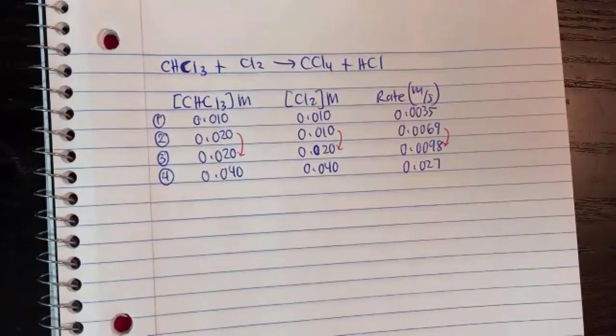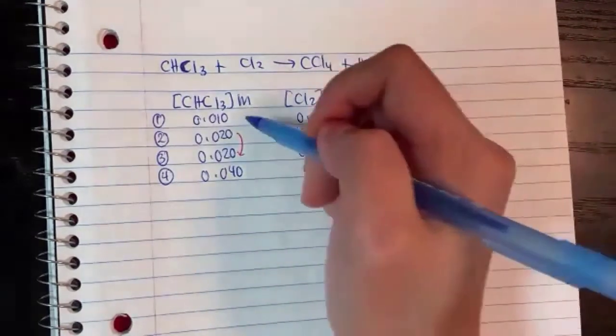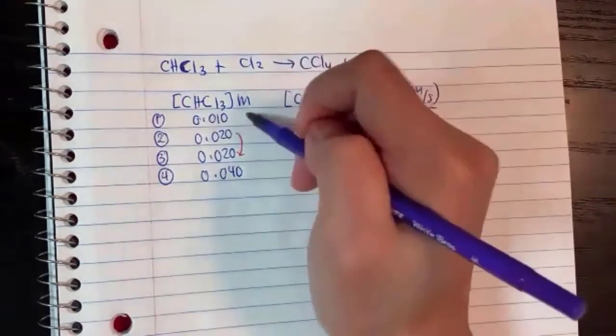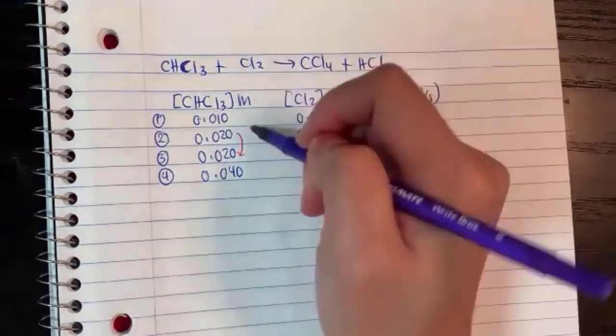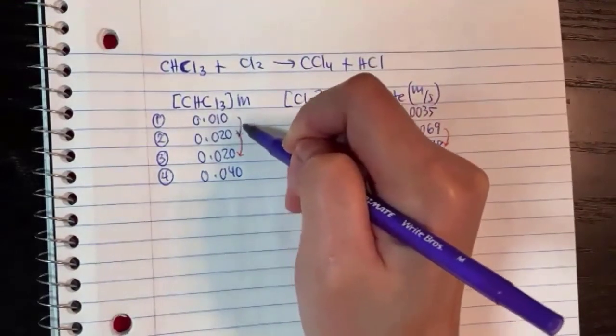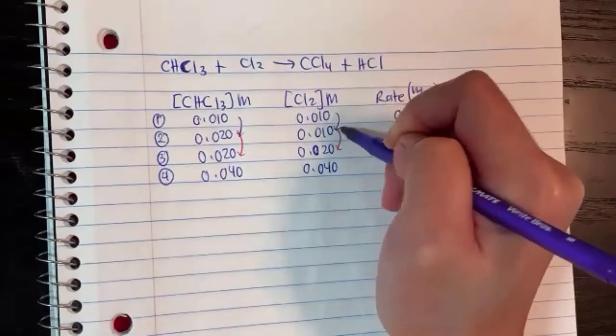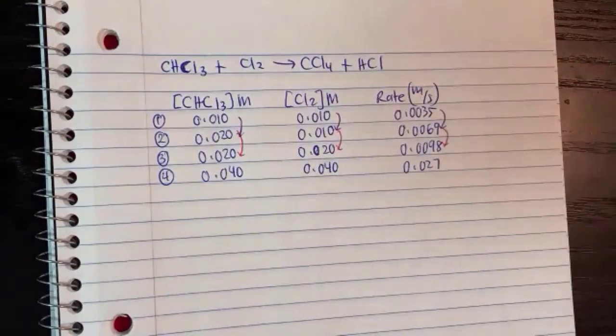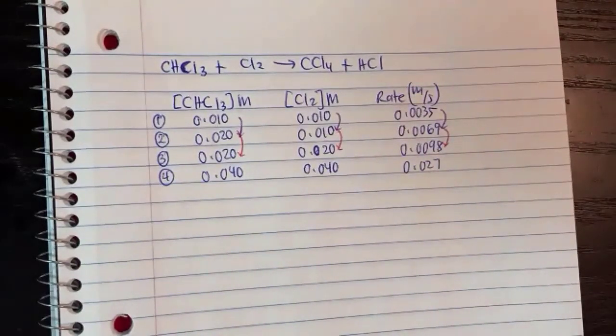Lines 1 and 2. Will that work? Let's take a look. 1, 2. Yep, that will work. Lines 1 and 2 from here to here. So then we have our two reactants, okay? We try to pick the ones where only one is changing.